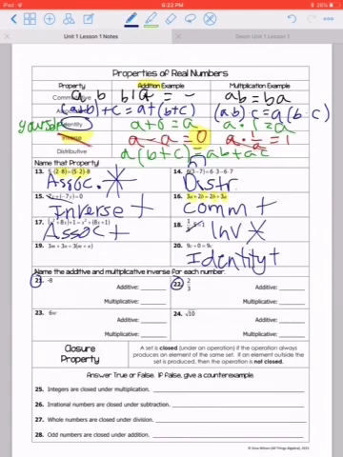I would need to add 8. So the additive inverse would be 8. Your multiplicative inverse, if you look at inverse and multiplication, you're multiplying by the reciprocal. So this multiplicative inverse would be 1 over 8. And think about, I want them to completely cancel out. It needs to be negative 1 over 8. So if I multiply both of those, I'm going to get 1.